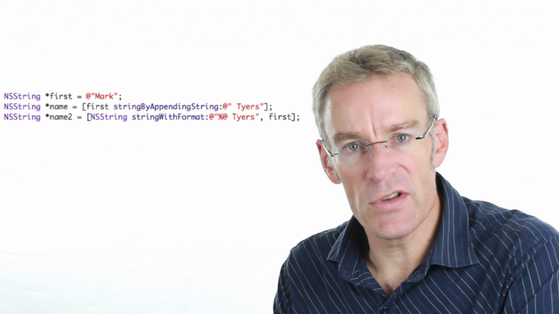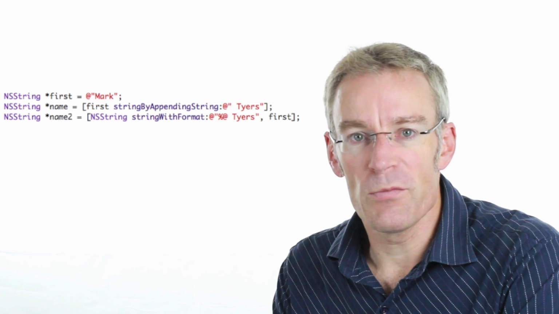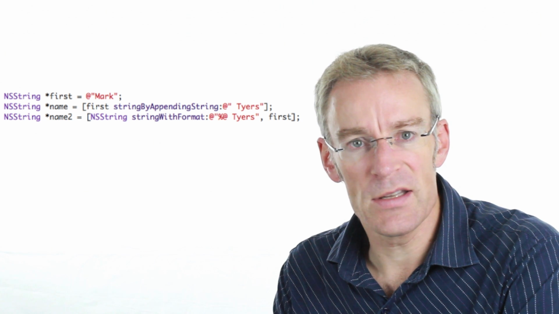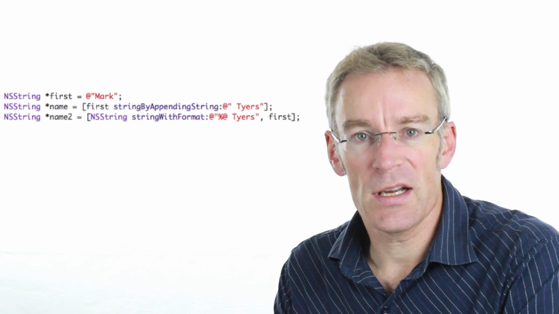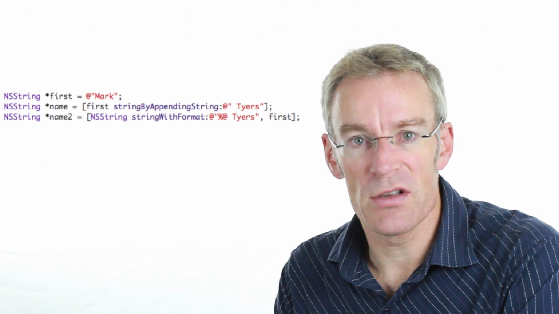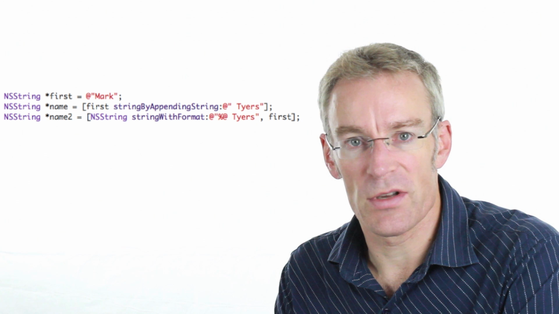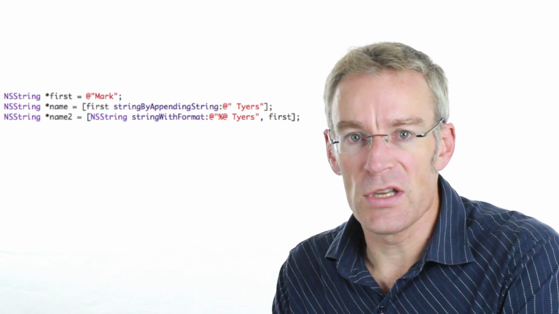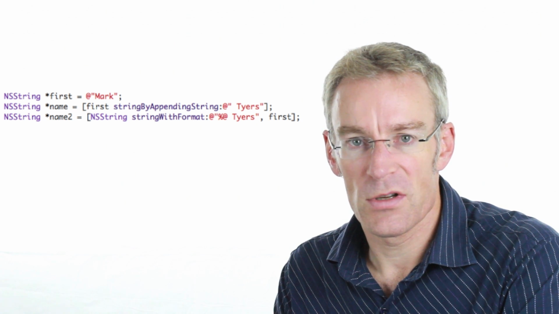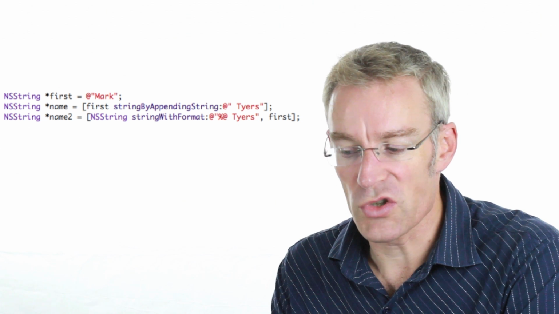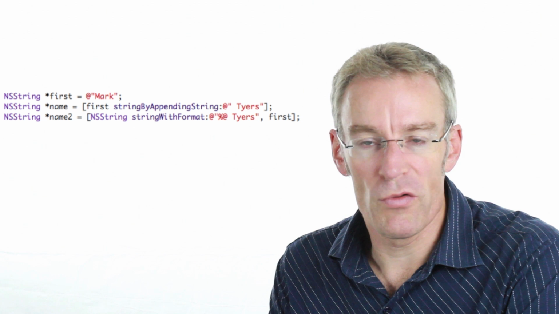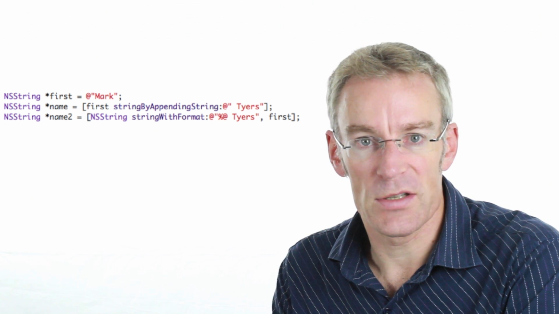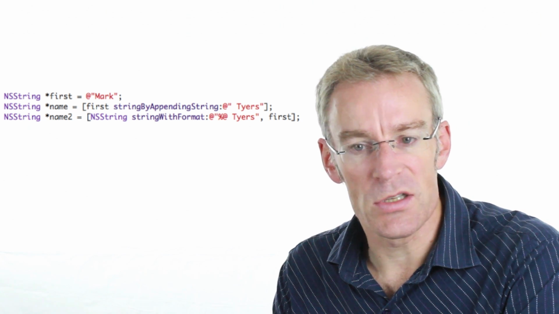If you remember the previous video, when we talked about different ways of creating objects, in this second example, we're using an NSString to create another NSString. So we're using the first object, we're calling a method on it called stringByAppendingString, and that generates another string which we store in the name object. So that should make some sense to you.